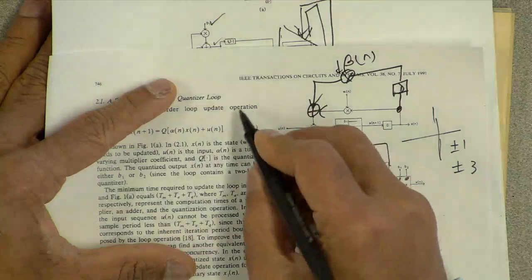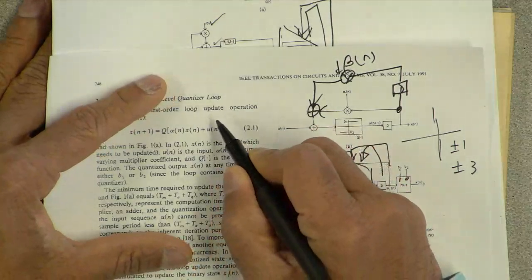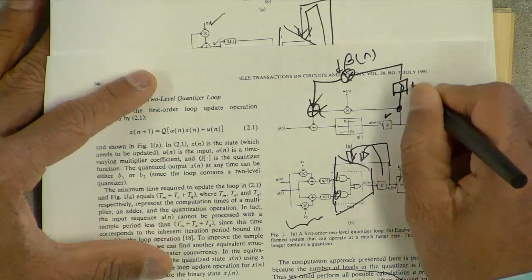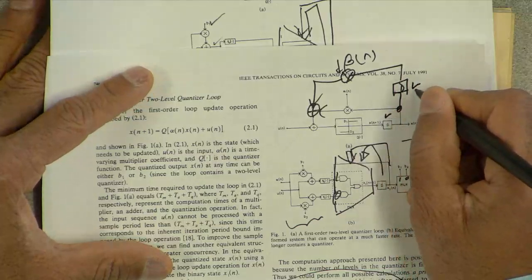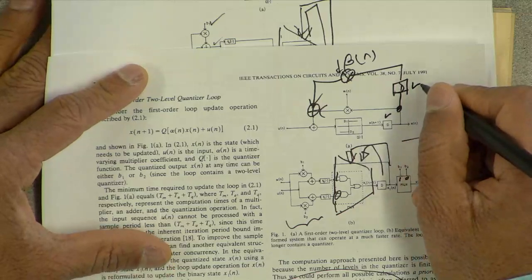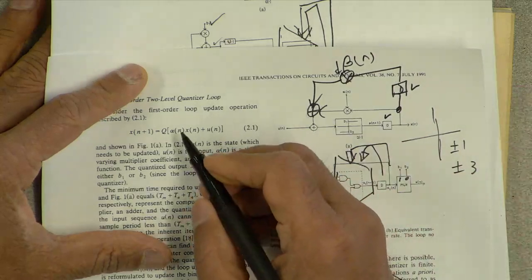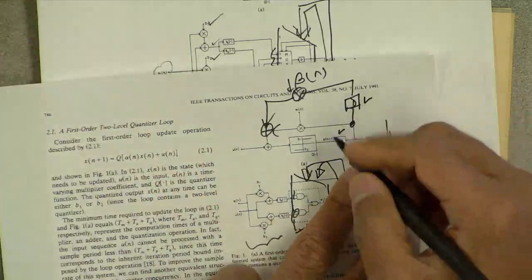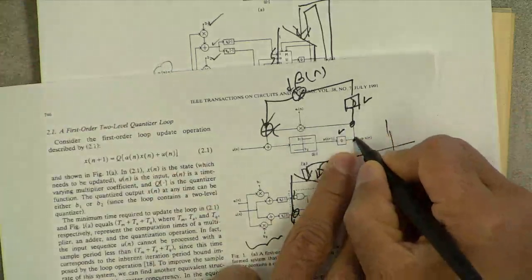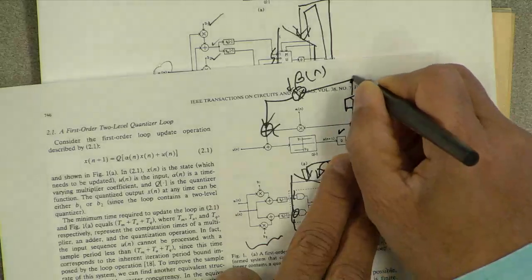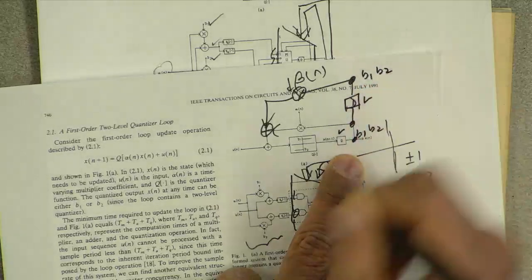So now I need to compute 4 things because again there are 2 states. 2 states can be encoded using 2 binary variables, and there are 4 possible quantities that we need to pre-compute. So this state here could be B1 or B2, and this quantity here could be B1 or B2.